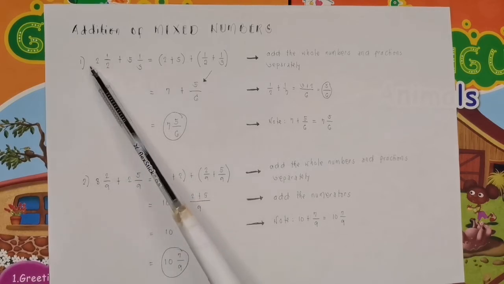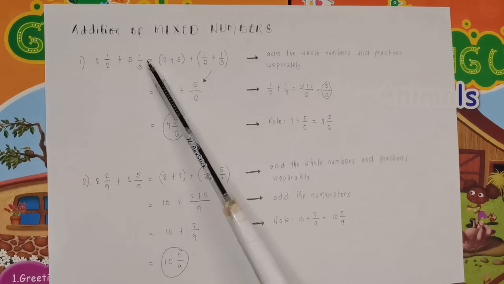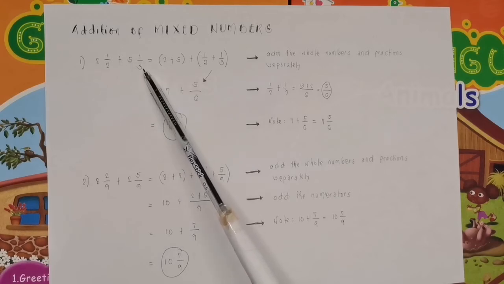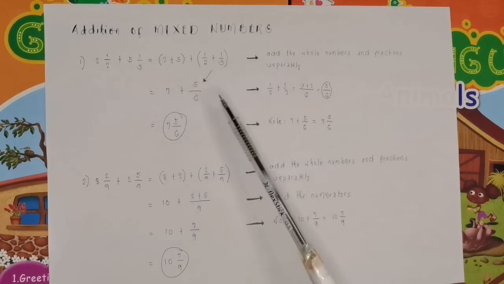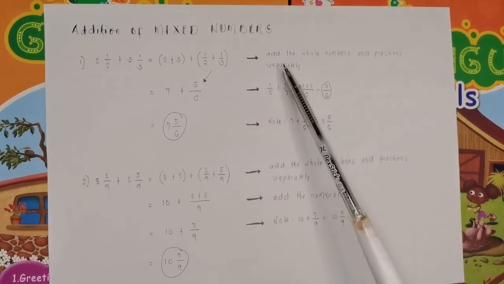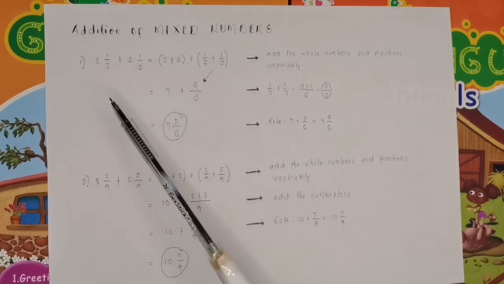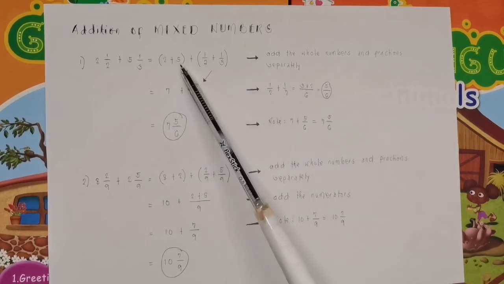Example number 1, 2 and 1/2 plus 5 and 1/3. So in here, we will add the whole numbers and fractions separately. So the whole numbers, we have 2 and 5.